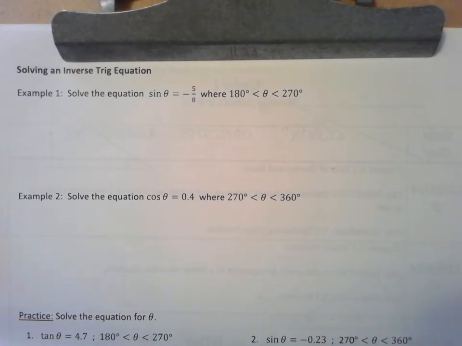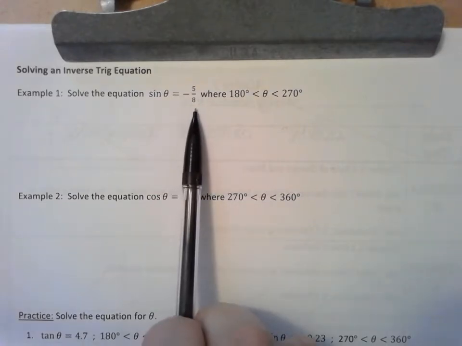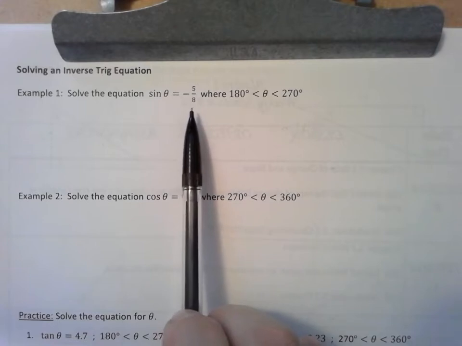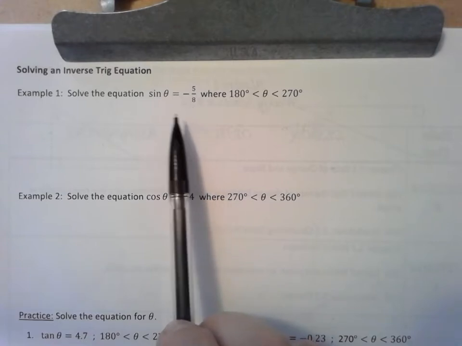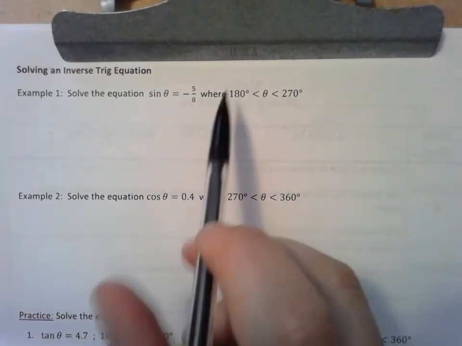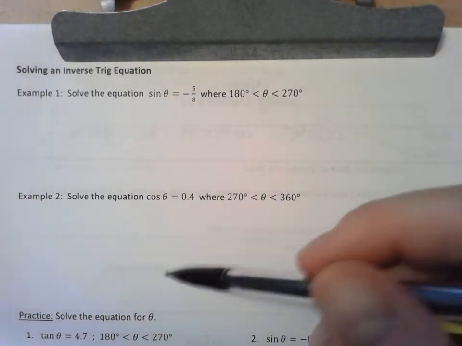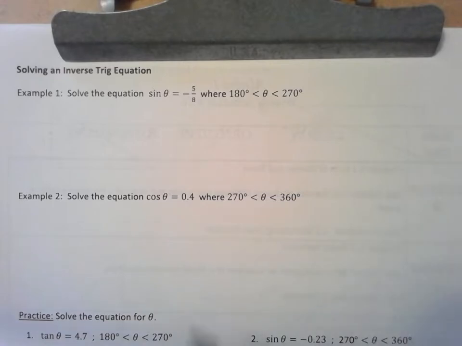In our next video, we're going to use our inverse trig functions to evaluate and find angles for ratios that are not special. Negative 5/8 is not a special ratio like 1/2 or -1 or 0 or √2/2 or 1 or -1 or square root of 3, etc. So we could draw a picture. The directions in these sections also give you a little bit more information of what they're looking for. They want our angles to be in specific quadrants.